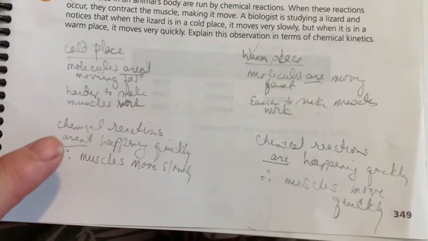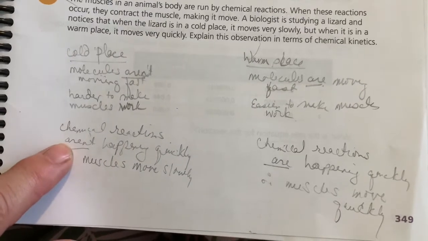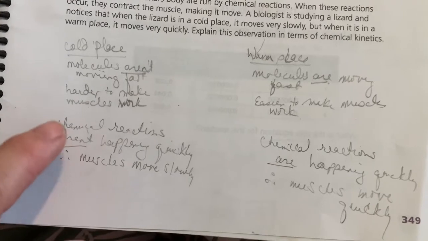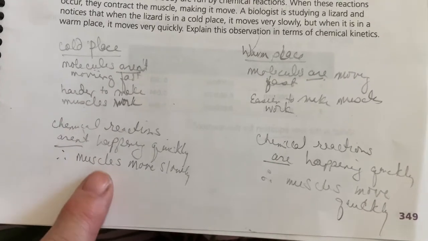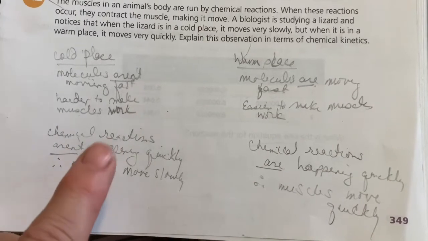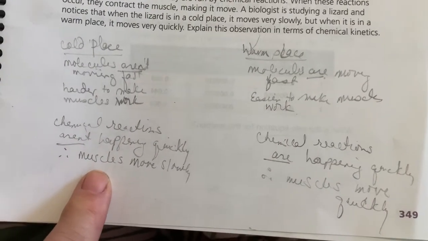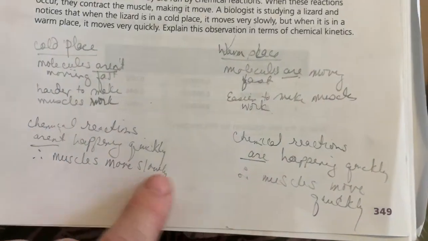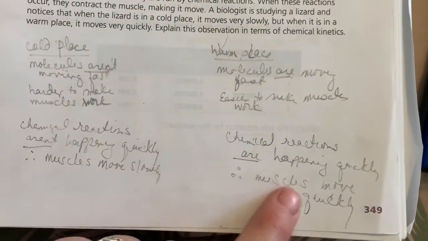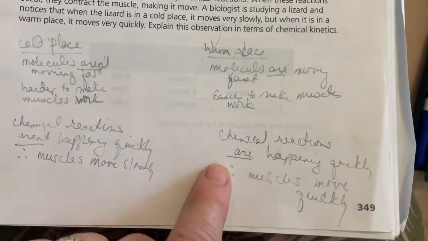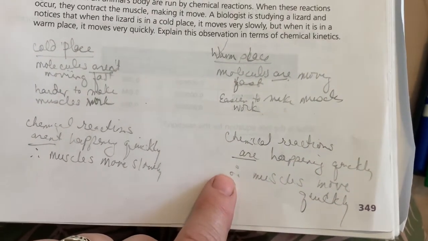So according to our book, chemical reactions are not happening very quickly when things are cold. So that would be the same in the muscles. So when the muscles are cold, the chemical reactions cannot happen quickly, therefore the muscles move slowly. But when the muscles are warm, chemical reactions are happening very quickly, therefore the muscles can move quickly.